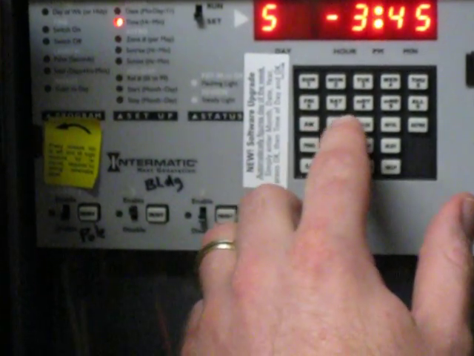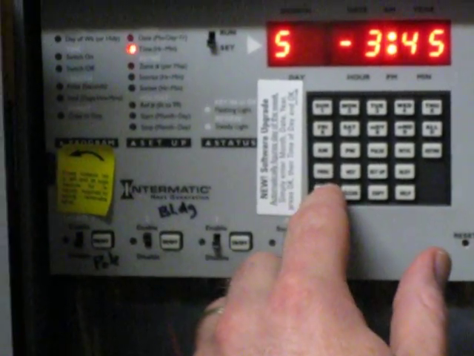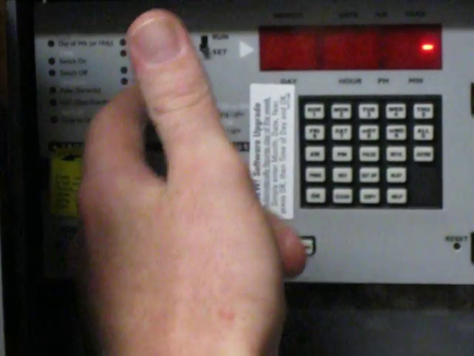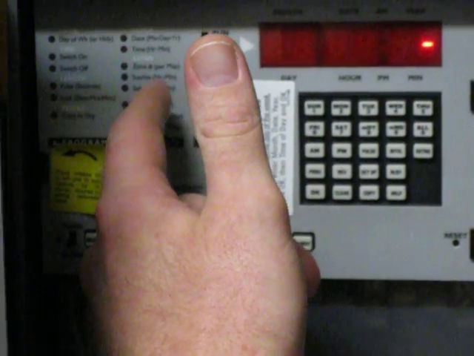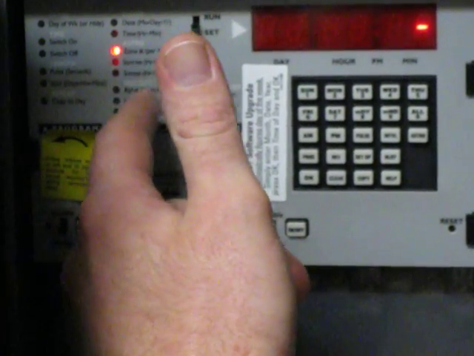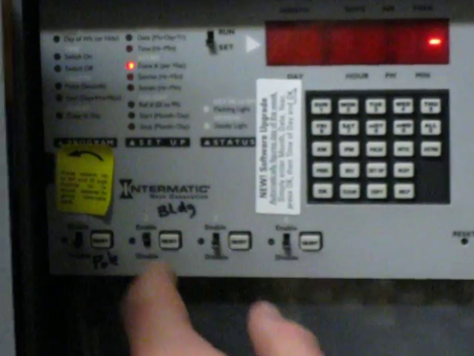You want to make sure that you hit an AM or a PM. Again, hit OK. It's not important to do the zones unless you want it to automatically come on. Otherwise, just leave the zones and the Astro and the Holiday blank, because we're going to be using the photo cell. So then what you want to do is program your switches.